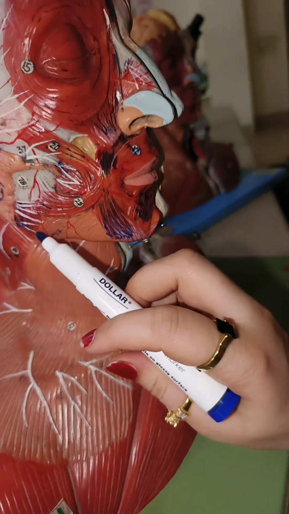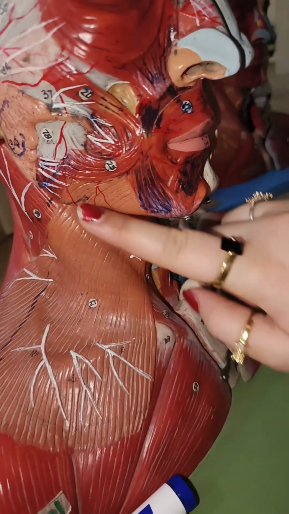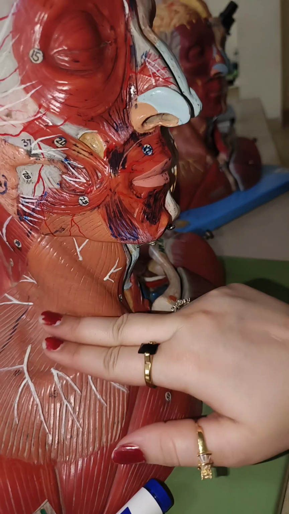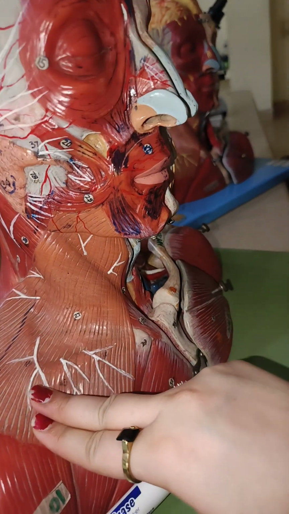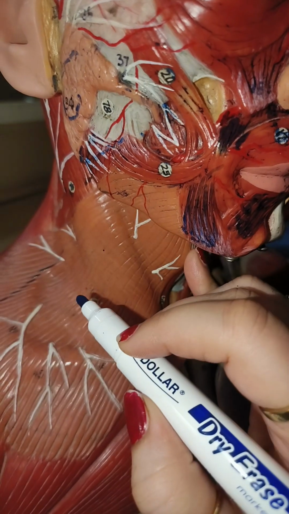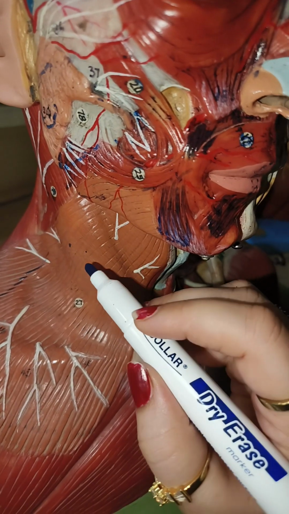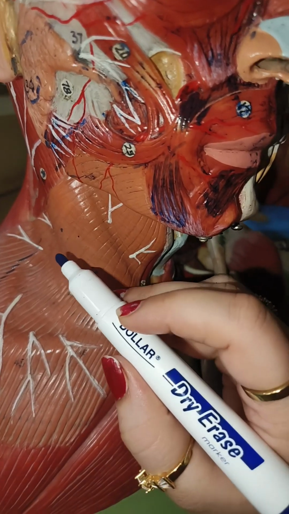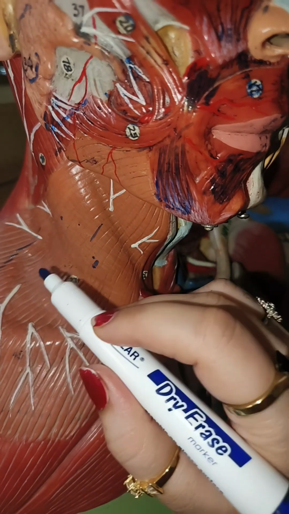And this huge muscle is the platysma muscle. As you can see here, this complete muscle is known as platysma. Platysma is the final muscle, and it is a thin broad sheet of muscle located in the superficial fascia of the neck.